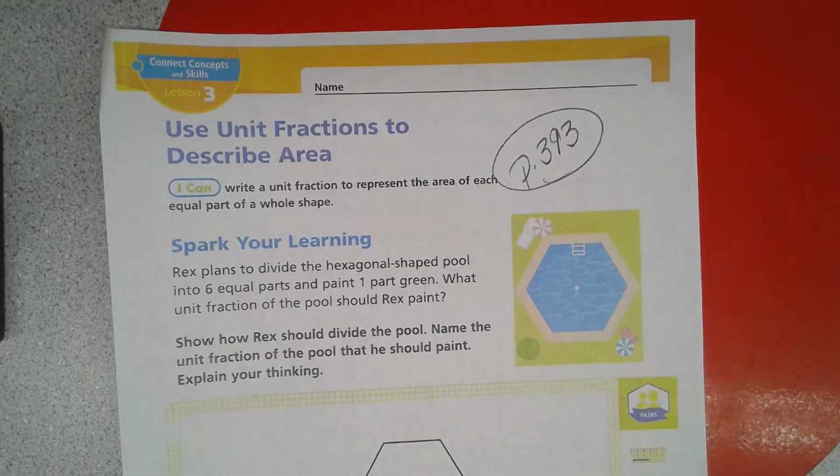Hey guys, we are looking at a lesson in module 14, which is talking about unit fractions to describe area. So let's review. A unit fraction is any fraction that has a 1 in the numerator. Denominator doesn't matter, but the numerator has to be 1. So 1/4, 1/6, 1/8, any of those would be a unit fraction. So any fraction with 1 in the numerator is a unit fraction.